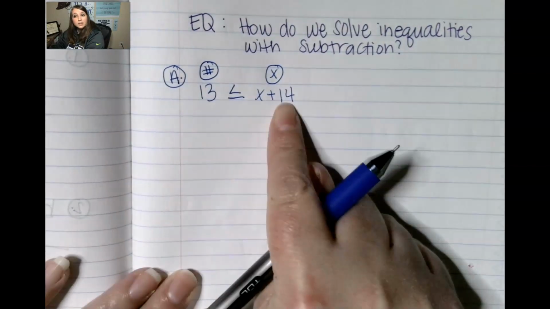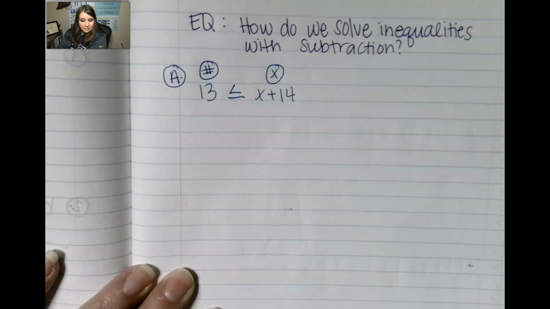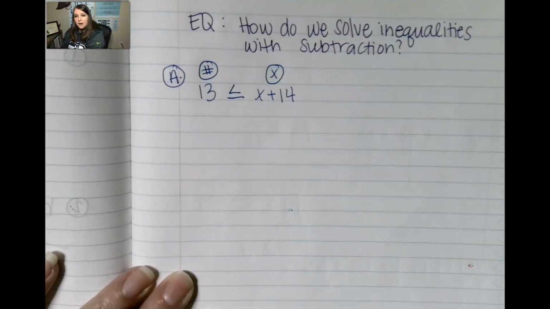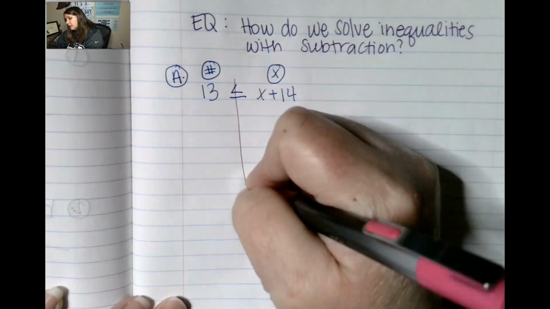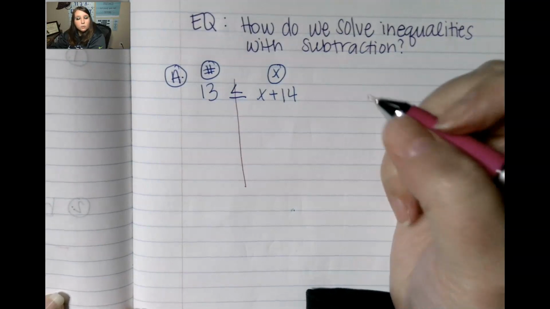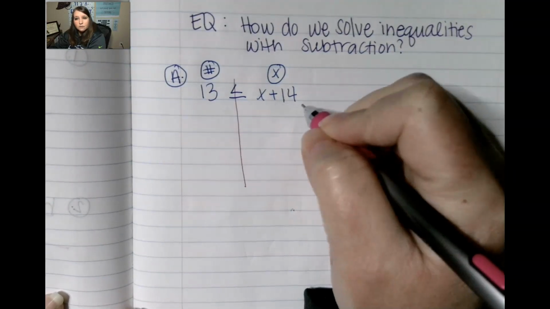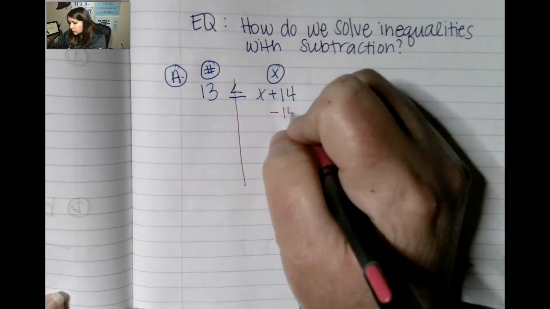And at the end, we're going to take this and switch it around so that we can make Big Ideas happy. All right, so our first goal is to draw that balance line. We're going to be looking at the opposite operation. So we are starting with adding 14. The opposite is to subtract 14.